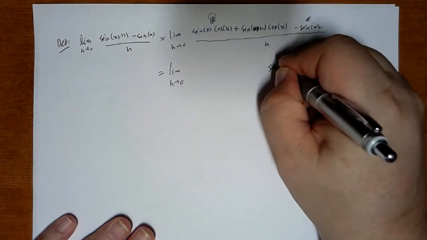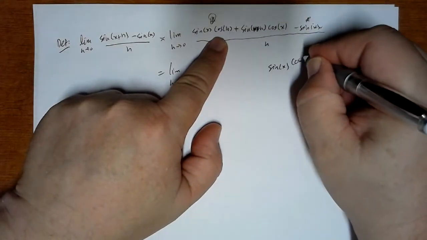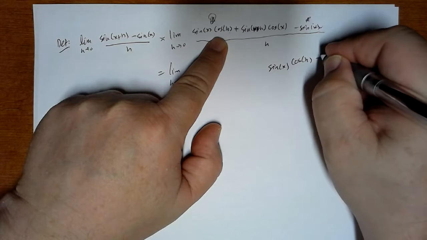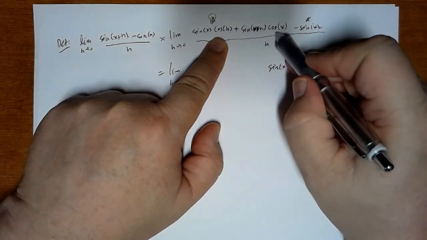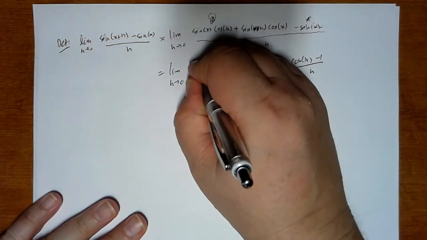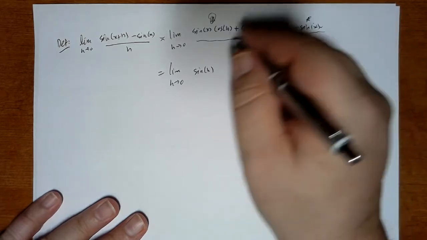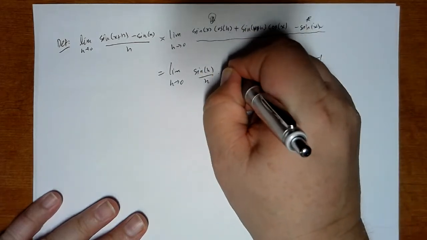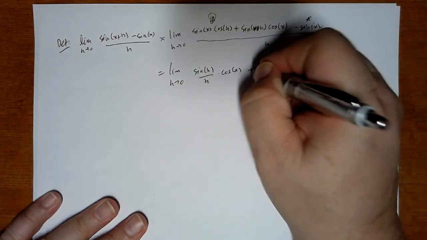That's the sine of x, if I factor it out, times cosine of h minus 1 divided by h. Good. And then this other term over here is sine of h over h times the cosine of x, and I have a plus sign.